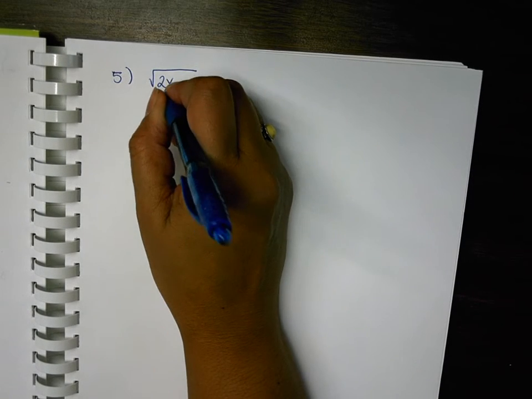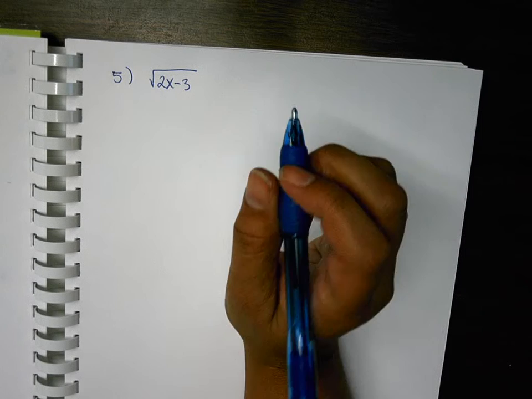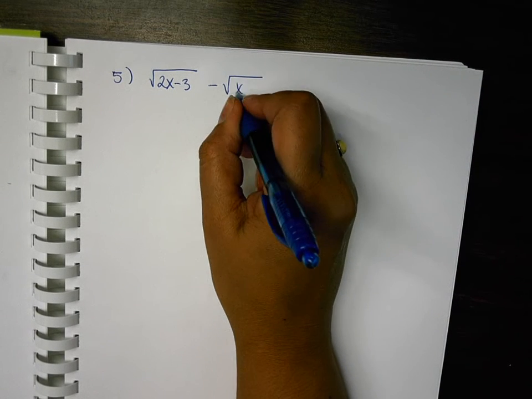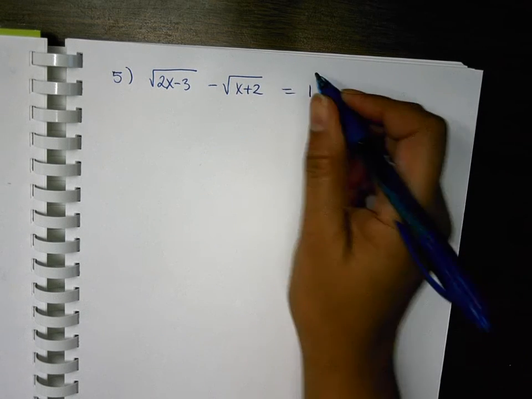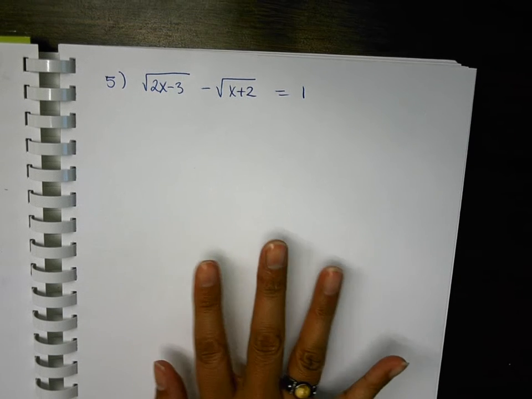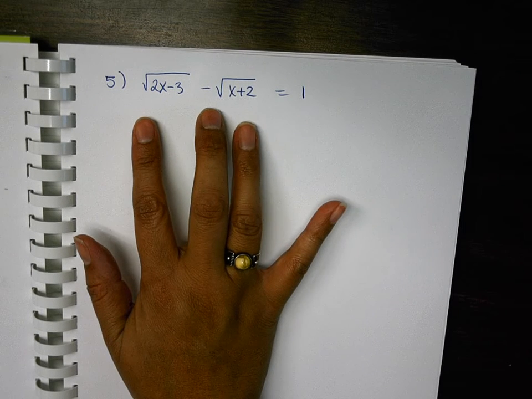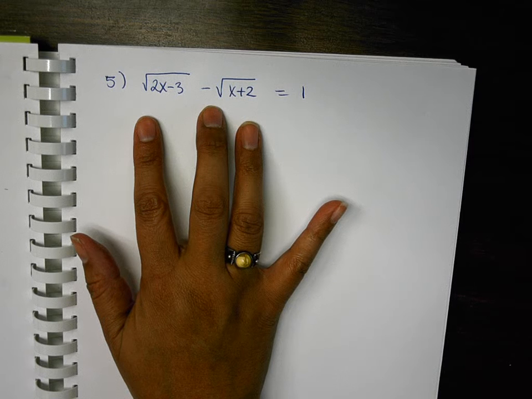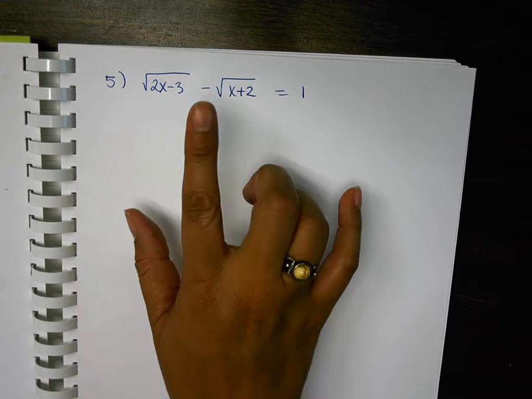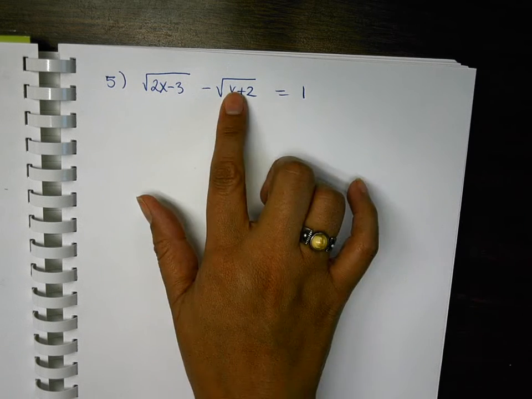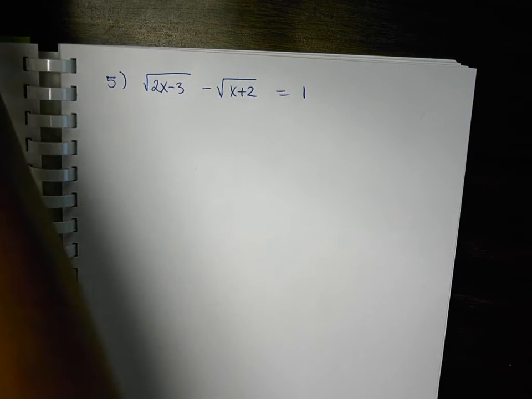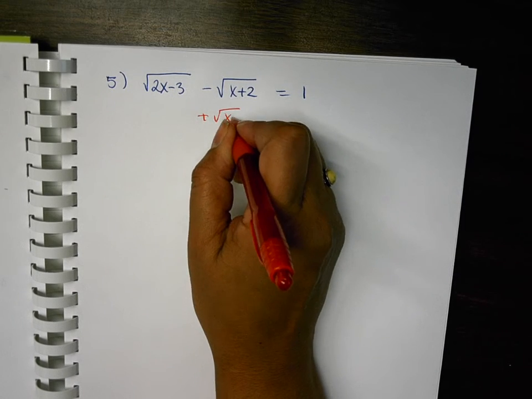Okay, next one. Square root of 2x minus 3, minus another square root, inside is x plus 2, equals 1. Now, we said it doesn't matter which one you isolate. Isolate the larger one, but if they're both the same size, really just pick one. I'm going to pick to move this one over. Can anybody tell me why this one would be easier? Because you just add it over and it becomes positive. For me, I'm trying to keep it as easy as possible, but that does not have to be the one that you pick to move.